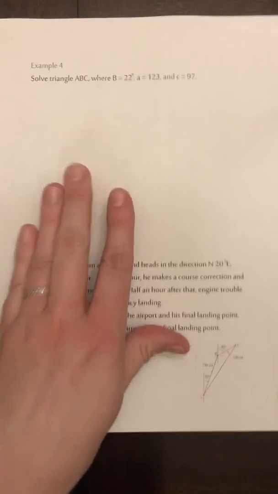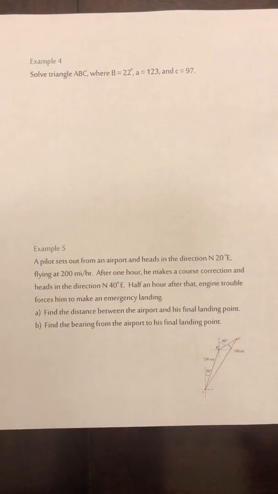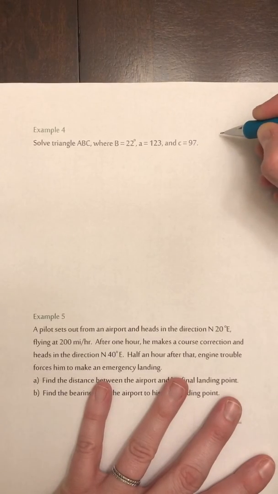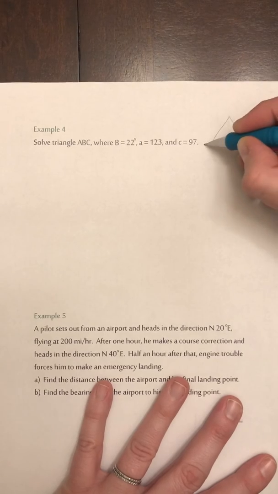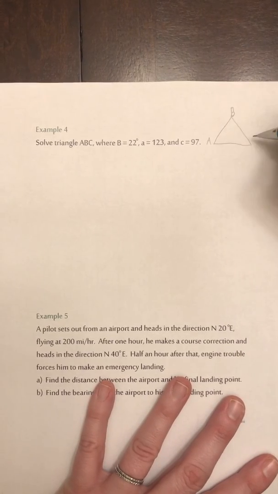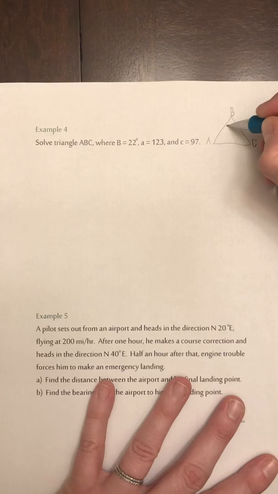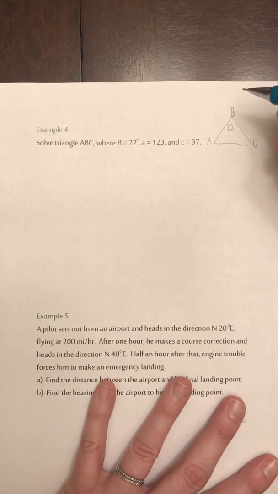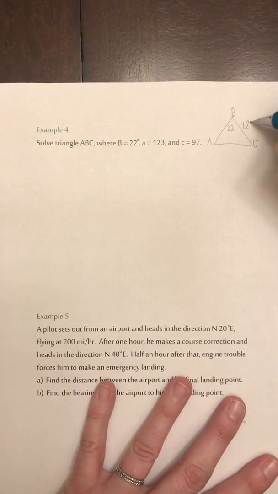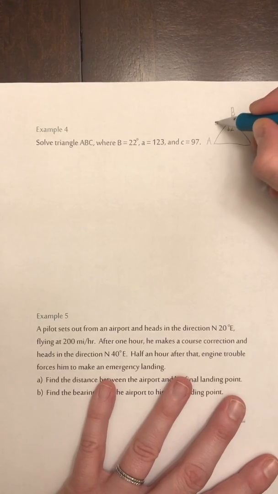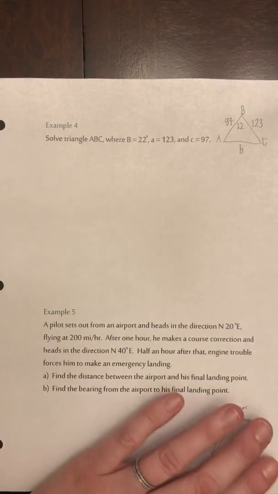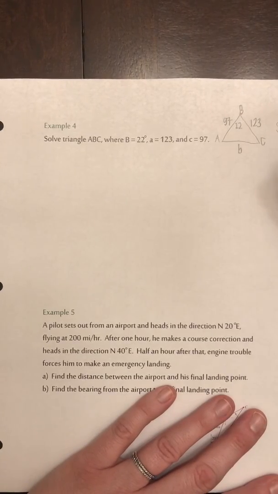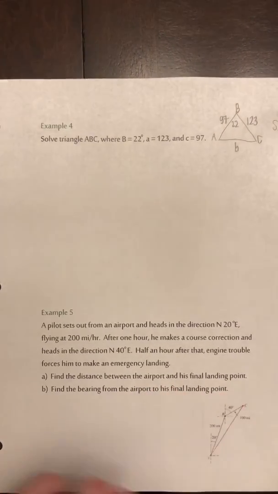All right, let's move on to example number 4. And we have another triangle. So let me just call it A, B, C. Angle B we have is 22 degrees. Little a is 123, little c is 97, and we're missing little b, angle A, and angle C. So this is an excellent example of SAS.